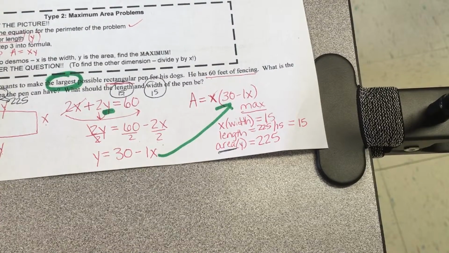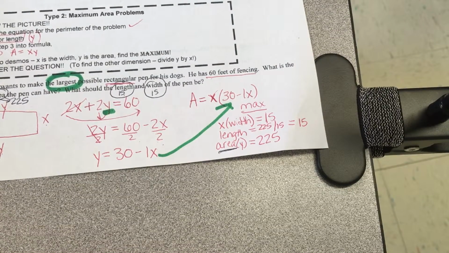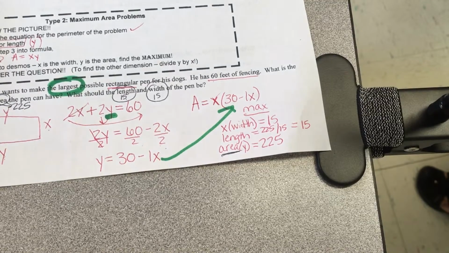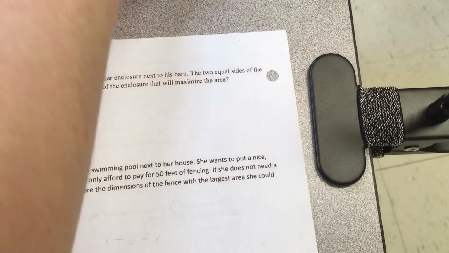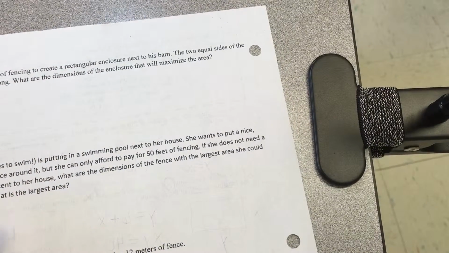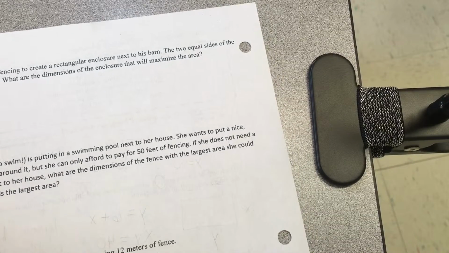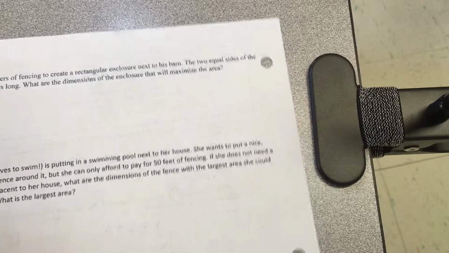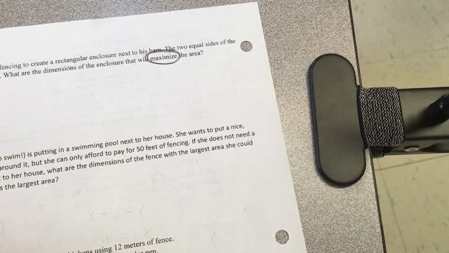All right, and let's do another one, and it'll make more sense once we do another one. So flip it over. Number 5, a farmer has 20 meters of fencing to create a rectangular enclosure next to his barn. The two equal sides of the enclosure are X meters long. What are the dimensions of the enclosure that will maximize the area?